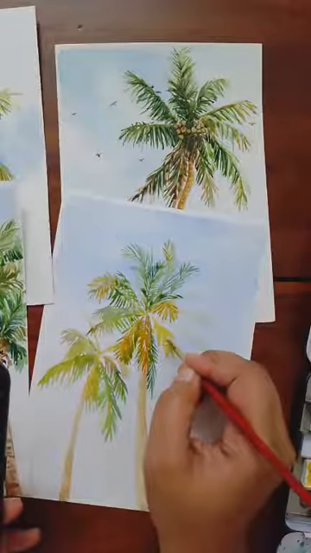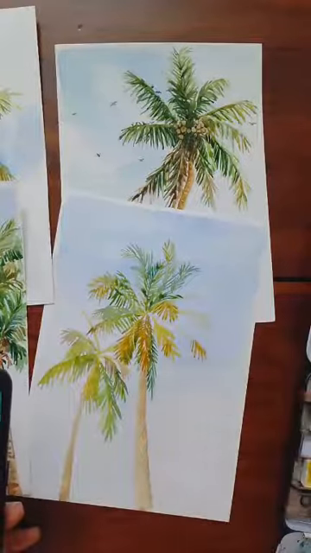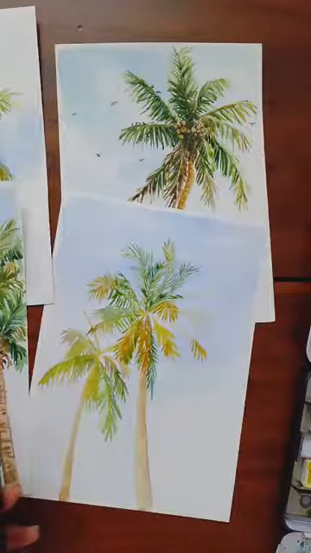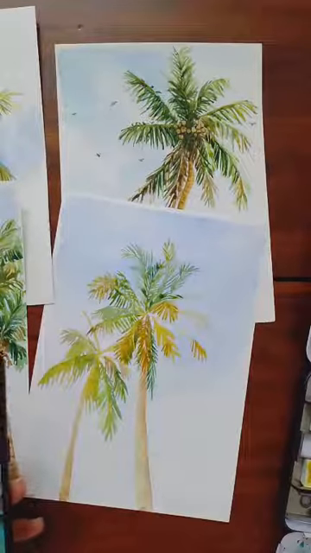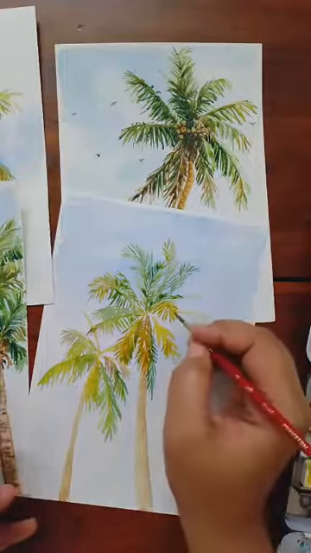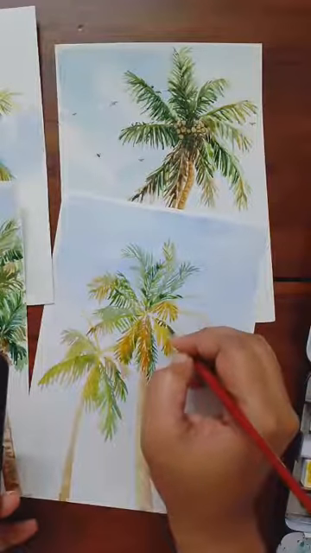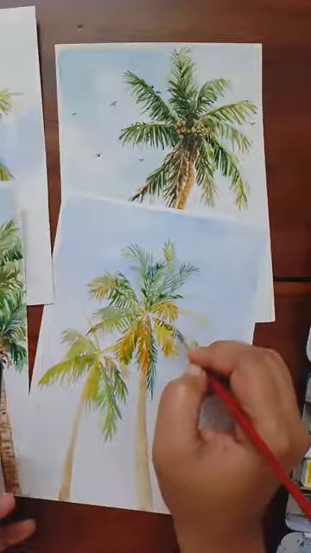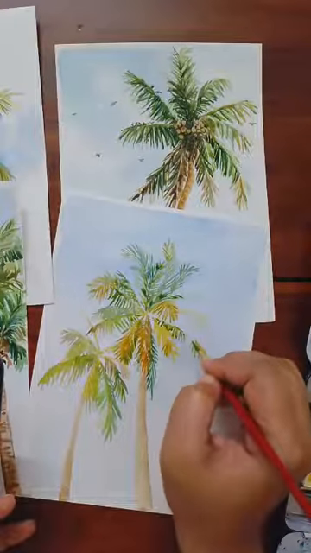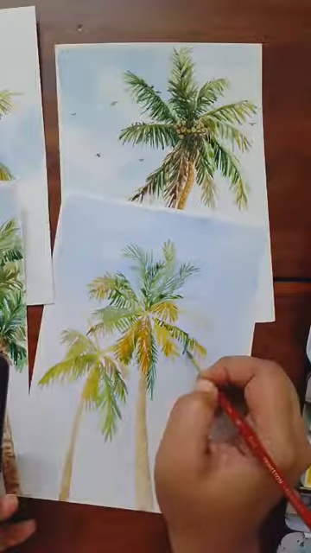Here are some definite browns, and here are some browns too, but apart from those, mostly just green. So let me just get more green going. Okay, so there we go. A little bit of dark green, add some.